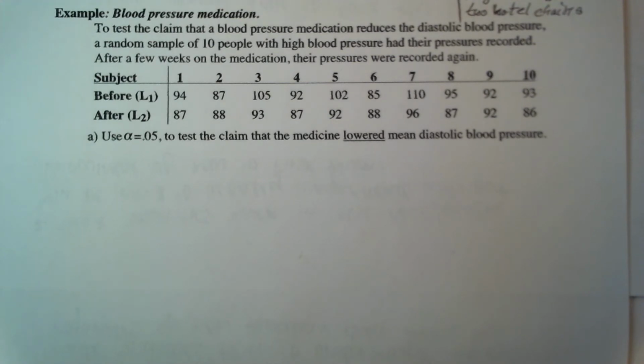Let's look at one more example here. To test the claim that a blood pressure medication reduces the diastolic blood pressure, a random sample of 10 people with high blood pressure had their pressures recorded. After a few weeks on the medication, their pressures were recorded again. Use alpha equals 0.05 or 5% to test the claim that the medicine lowered mean diastolic blood pressure.